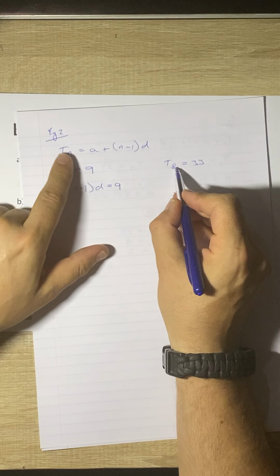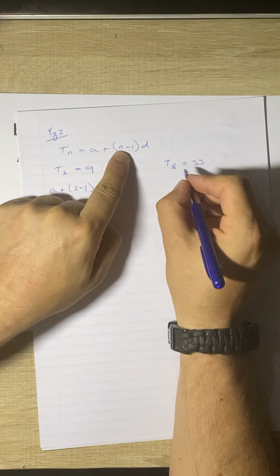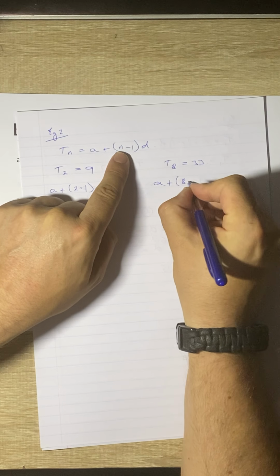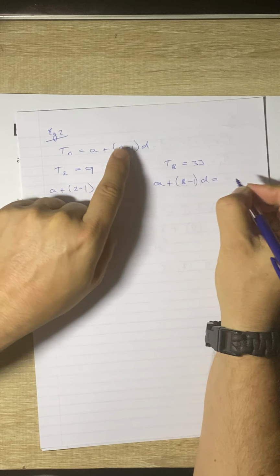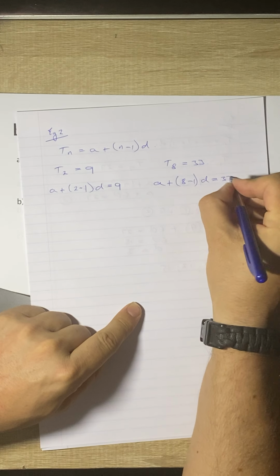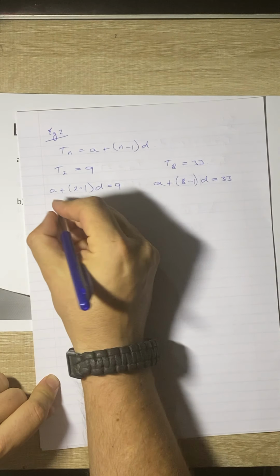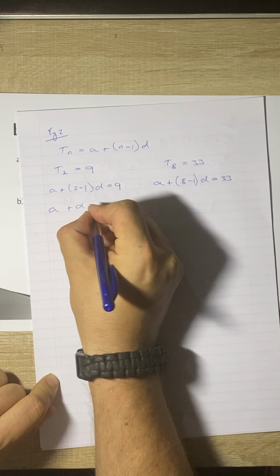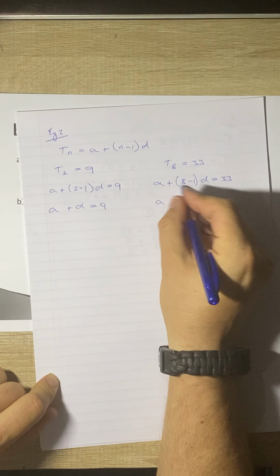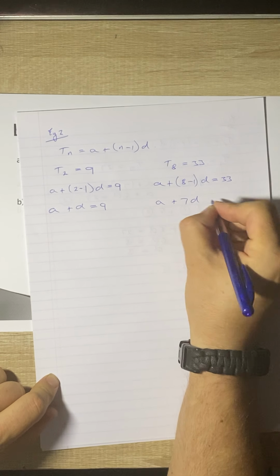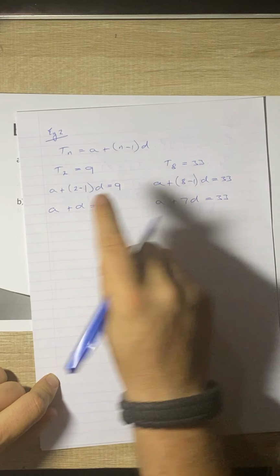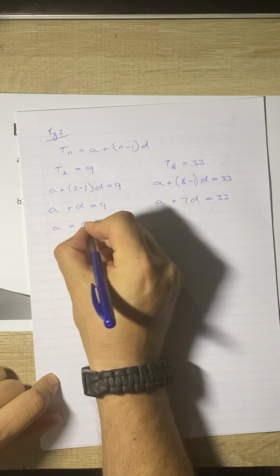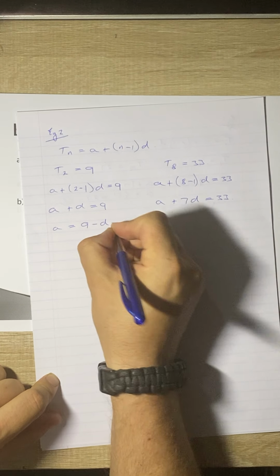And then I'm going to plug 8 into there, so n becomes 8, and we get A plus 8 minus 1 times D equals 33. Simplify both of these, and we get A plus D equals 9, A plus 7D equals 33. If I get this A on its own, I get A is equal to 9 minus D.